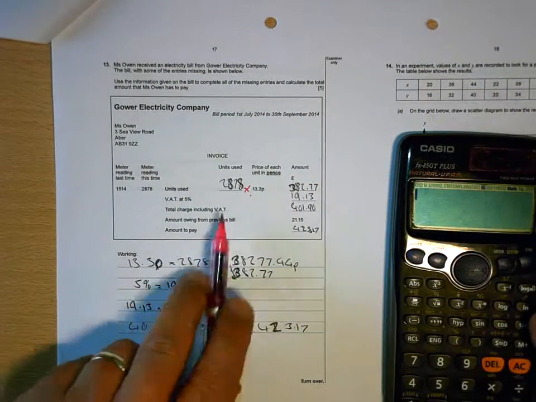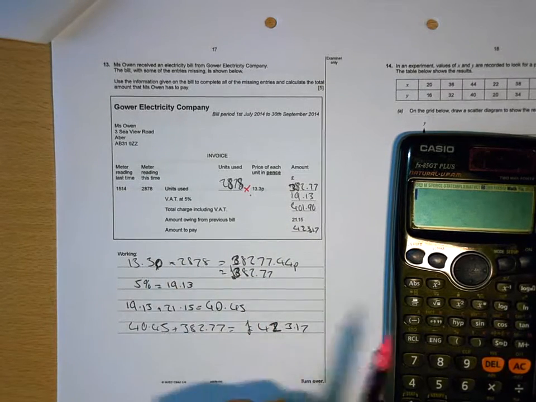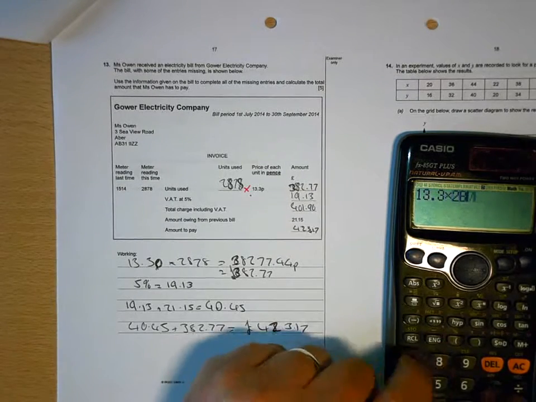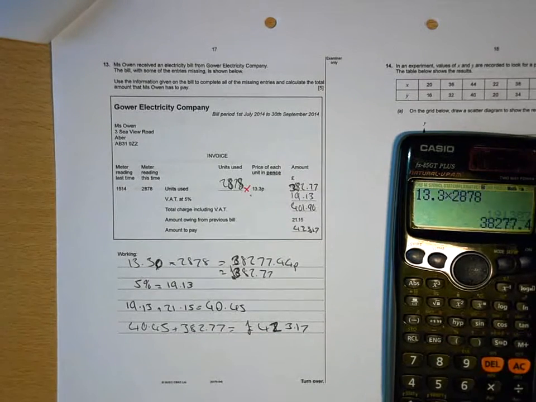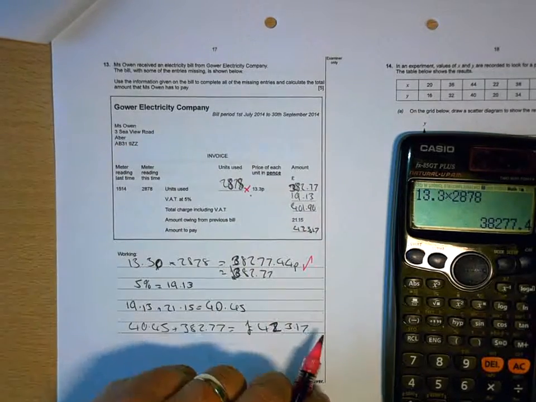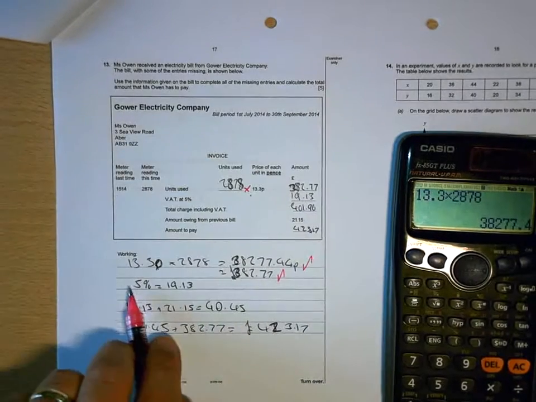So then you've done 2878 lots of 13.3 pence. So 13.3 times 2878 is 38277, so that's correct, which is £382.77, so that's correct.